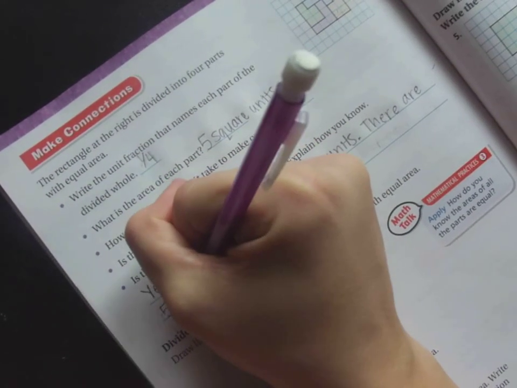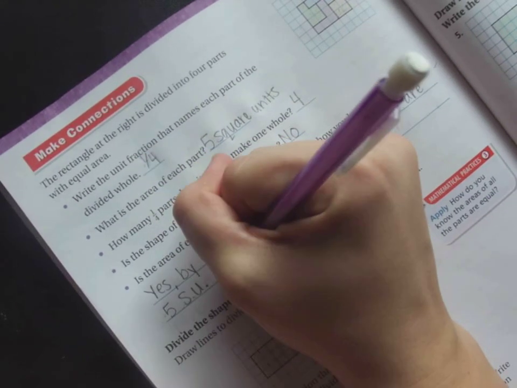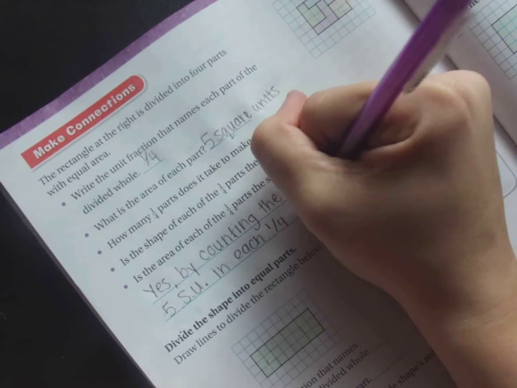And we can just say SU for square units in each 1/4 part.